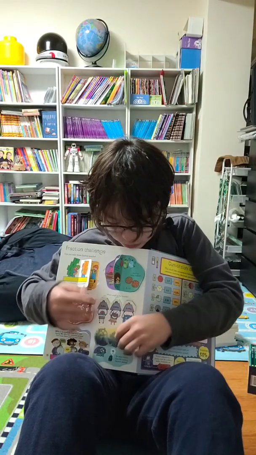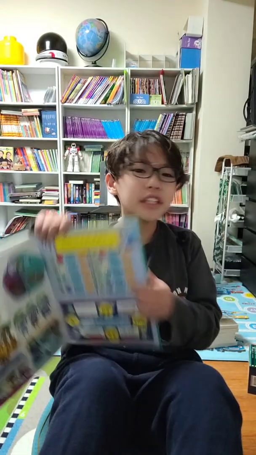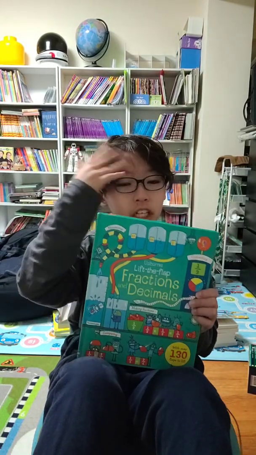Finally, last one, right here. And then they also show you a conversion chart. These are all the things that they show you in the fractions and decimals.